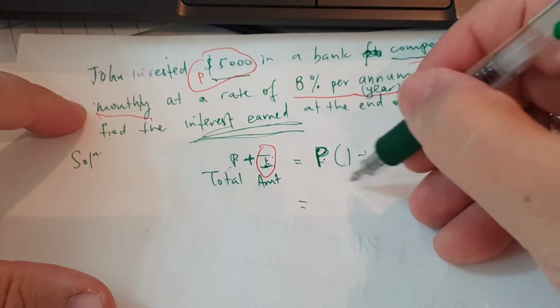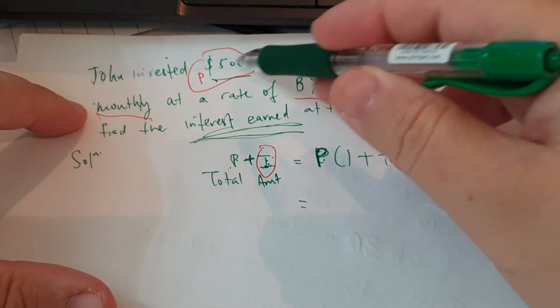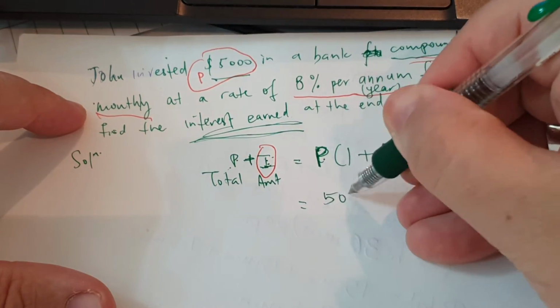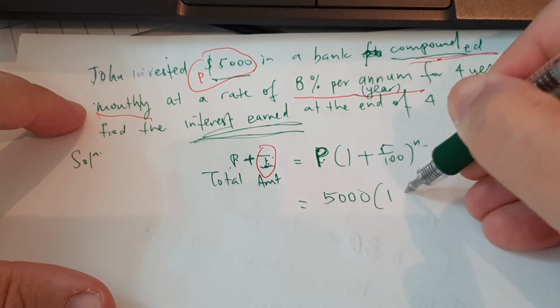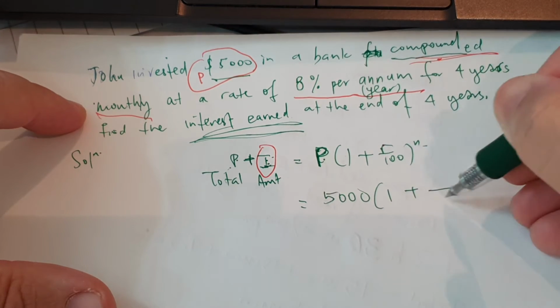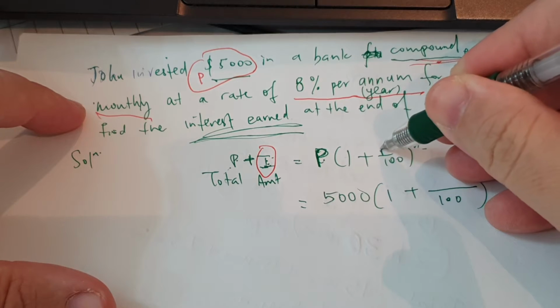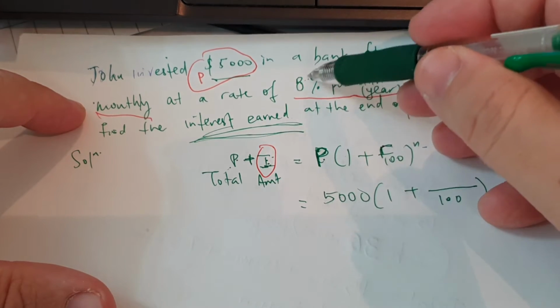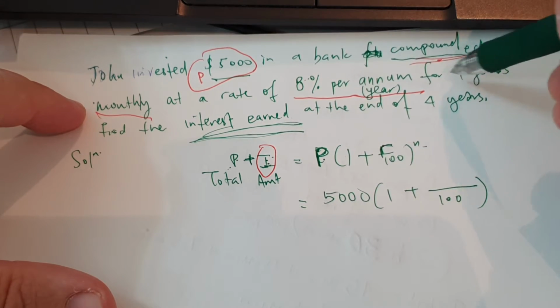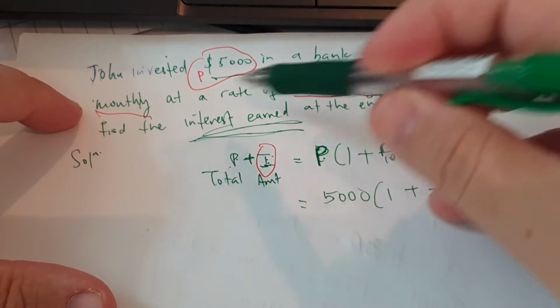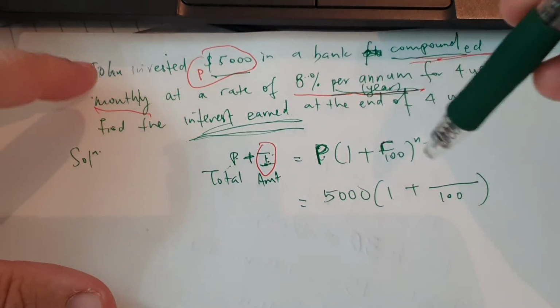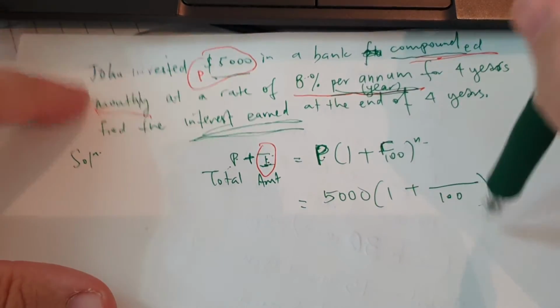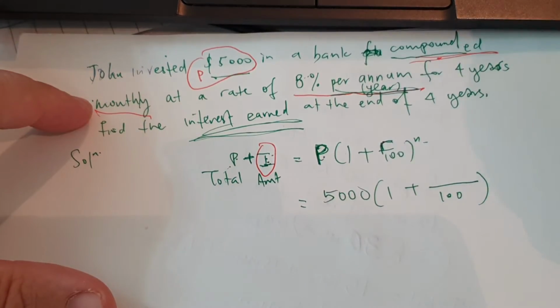Let me write down the formula, how to fill in the blanks first. This is P, everybody knows that. The 1 is just a 1, the plus is just a plus, the 100 is just a 100. Now this rate is not this 8%, because in a year this guy is paid every month, 1, 2, 3, so 12 times.